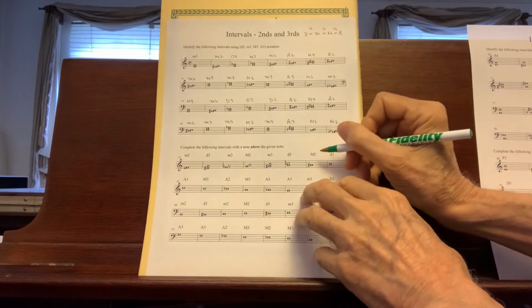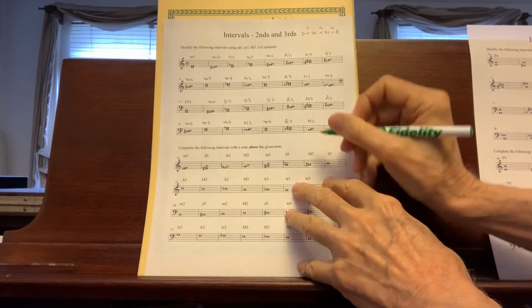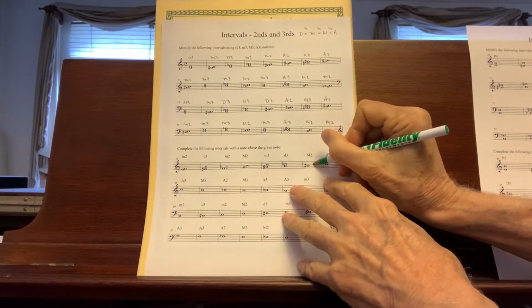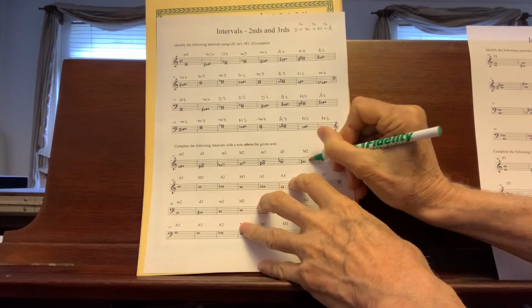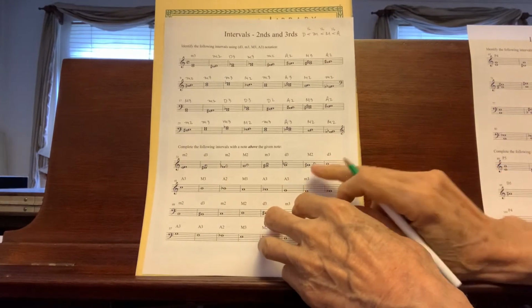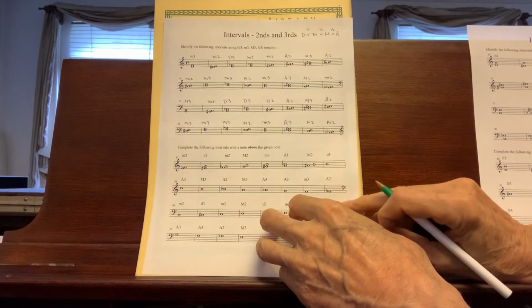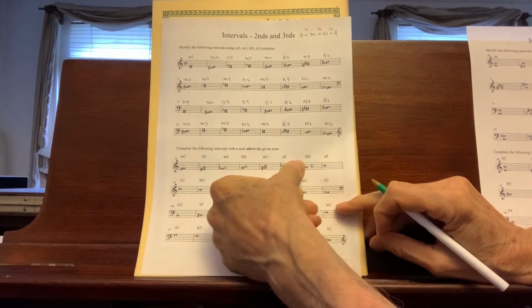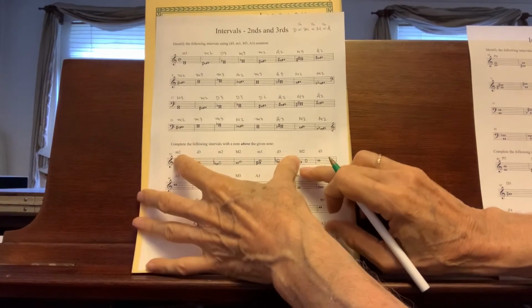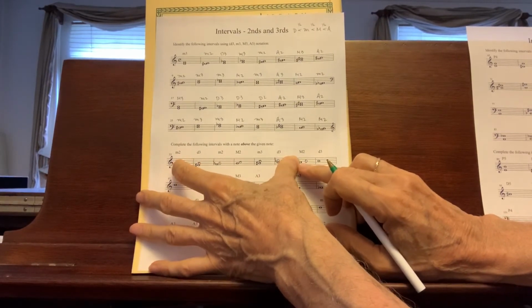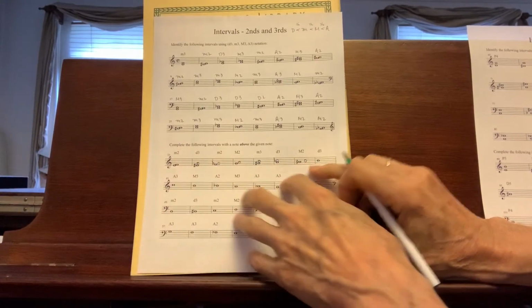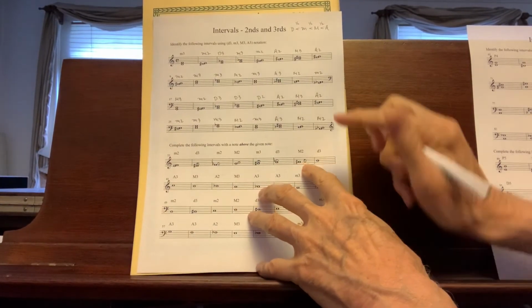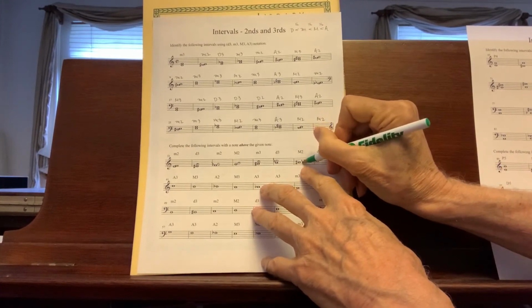Okay, we need a major second above A sharp, so we know it's going to be some kind of B, but there's no A sharp scale as a reference. But if we get rid of the sharp, I know what the A scale is. I know that a major second above A is A to B. Therefore, if I sharp the A, I also have to sharp the B.